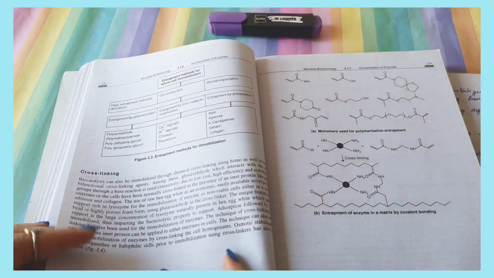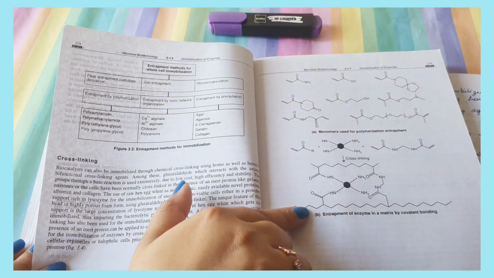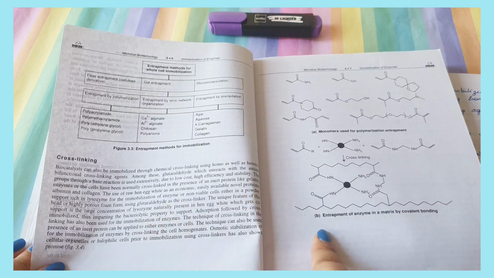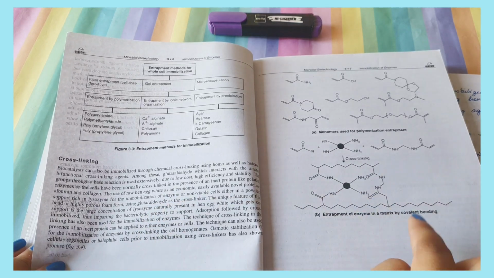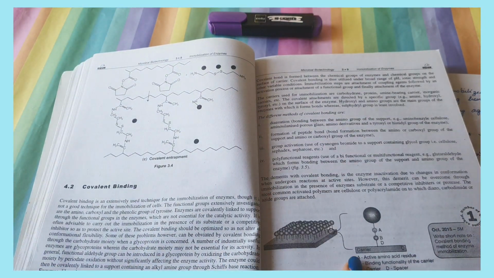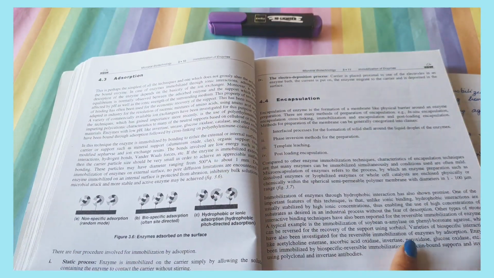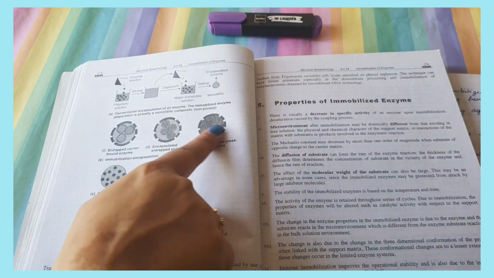Here there were just the types of different forms, so that was not important. I mean, I cannot make a question out of it. But here there was the engagement reaction between enzymes. So obviously there can be a question like, how is the engagement reaction between enzymes? That is a question format, so that is important. Here there was a 3D image, so obviously nobody's going to ask you to draw a 3D image.